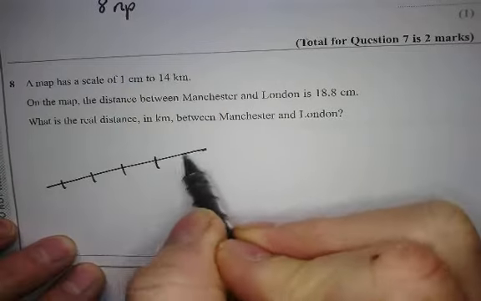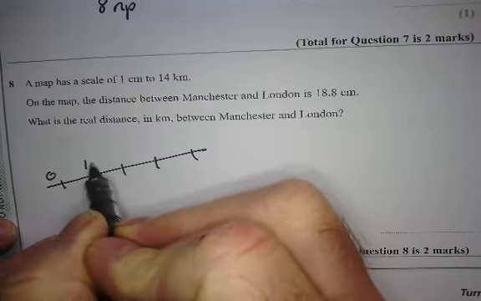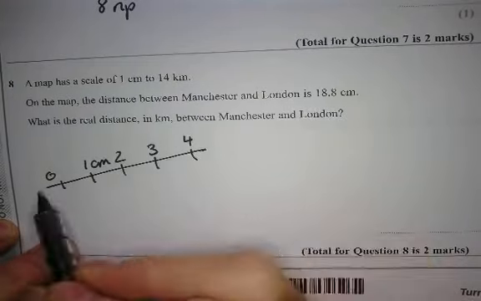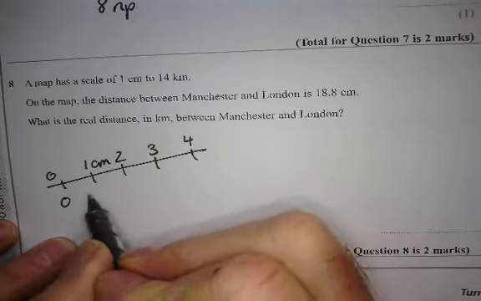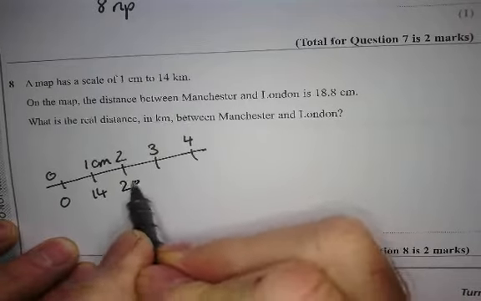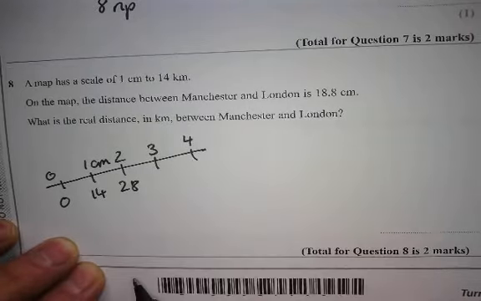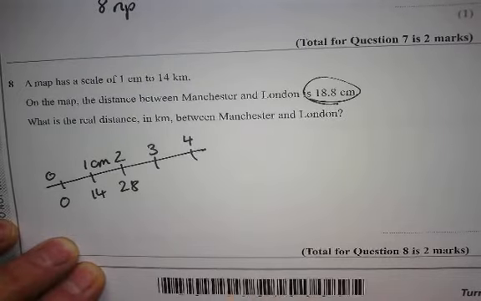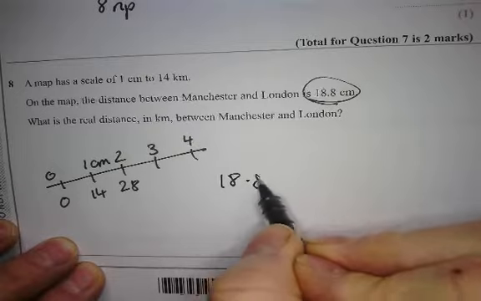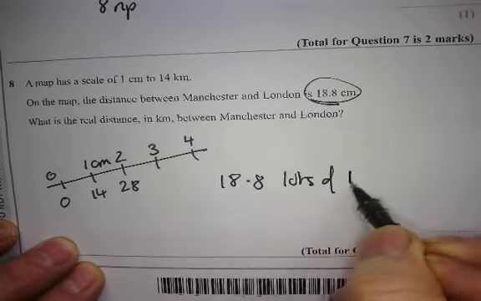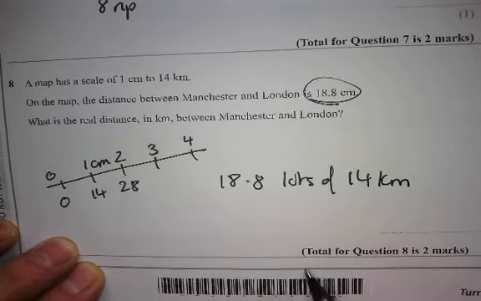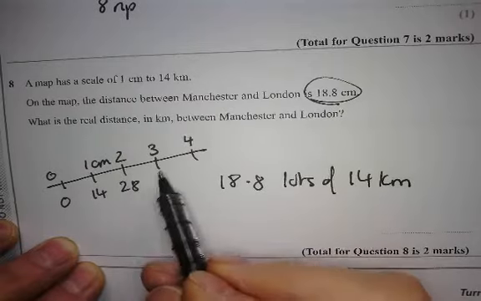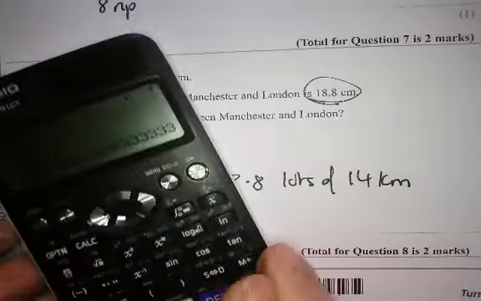This basically means that for every 1 centimetre on the map equals 14 kilometres in real life. And if I've got 18.8, then I've got 18.8 lots of 14 kilometres, because I've got 18.8 centimetres.